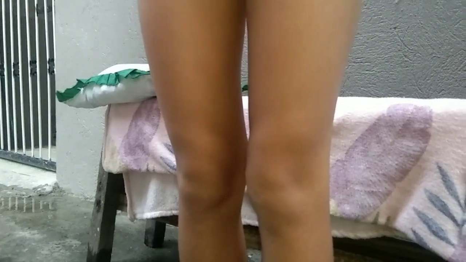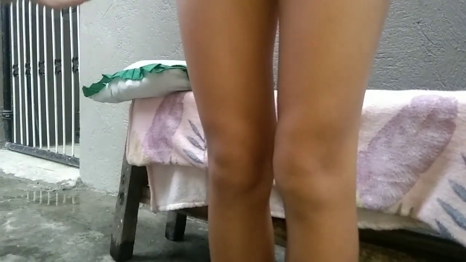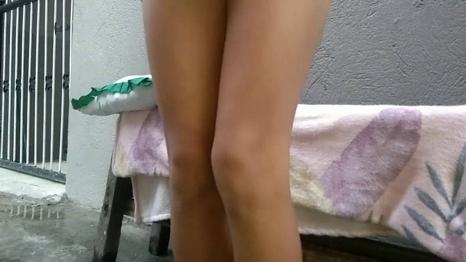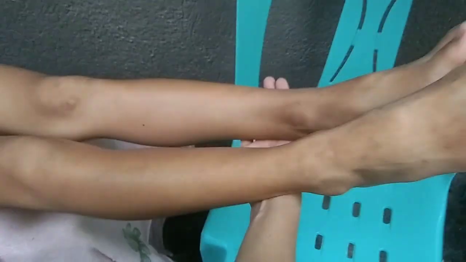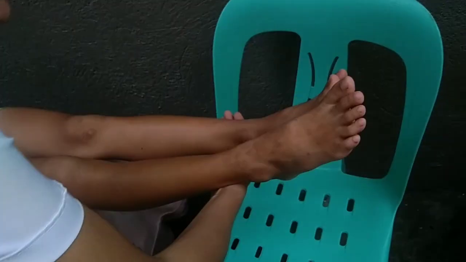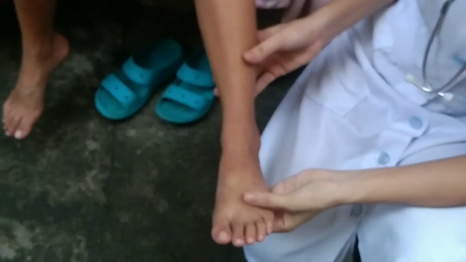Okay, next is inspect for varicosities and thrombophlebitis. Veins are flat and barely seen under the surface of the skin. Okay, so next is assess for arterial or venous insufficiency. Special test for arterial or venous insufficiency.